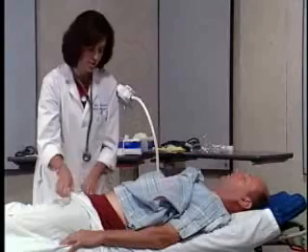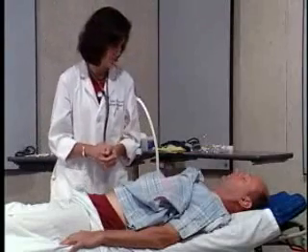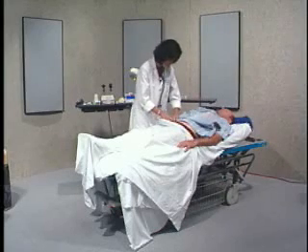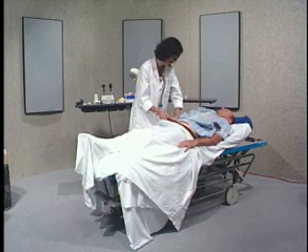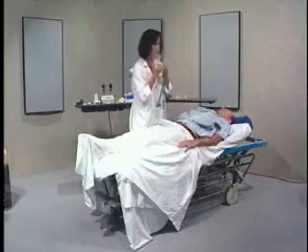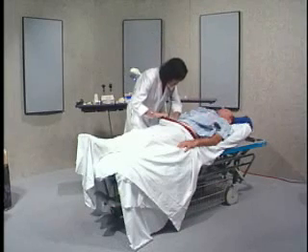Okay, I'm next going to check the groin area for any swollen glands and also check the pulses in that area. Mm-hmm. You ticklish at all? No? Okay. Nice strong pulses. Okay, I'm going to listen to the flow, same as we did in the neck, over the groin area.